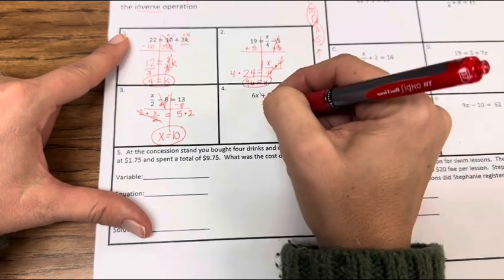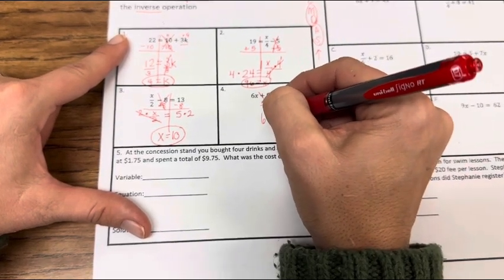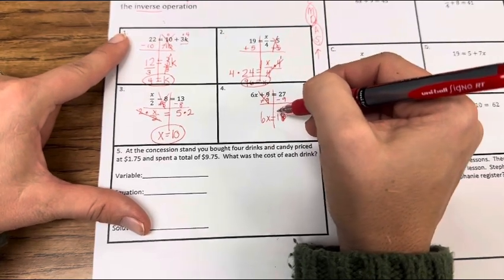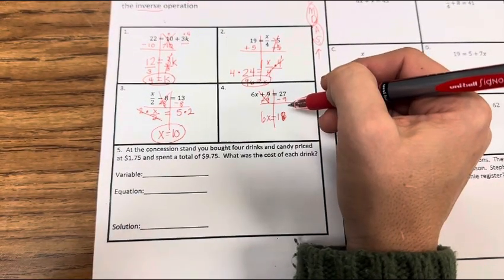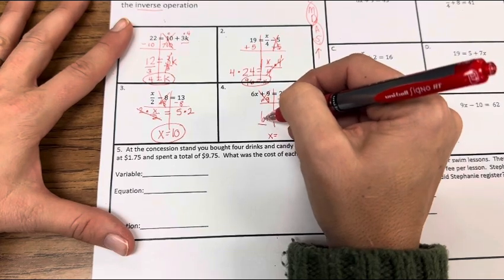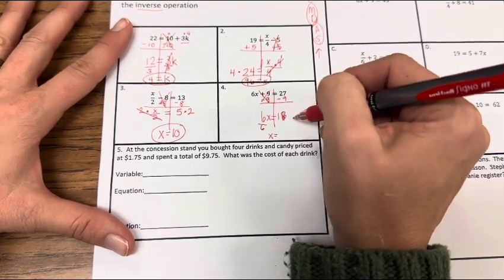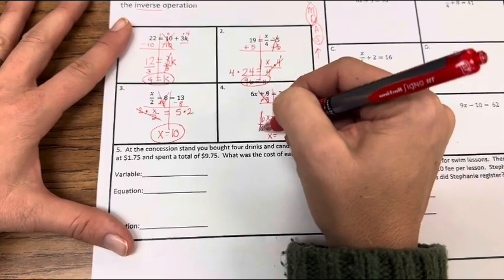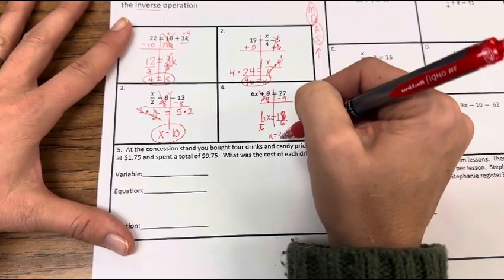I apologize. We haven't done this yet, so we're going to copy this down. So what this says is 6 times something equals 18. So we're going to solve for X. We're going to divide by 6 because we're doing the opposite of multiplying by 6 right here. What I do to one side, I do the other. 18 divided by 6 is going to be 3.